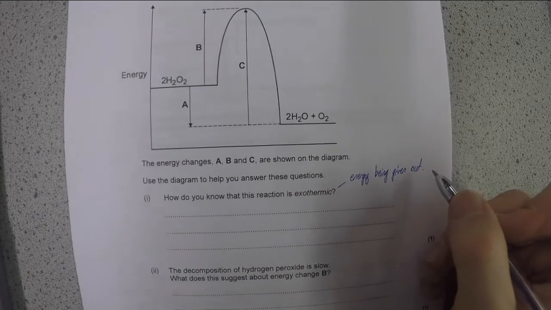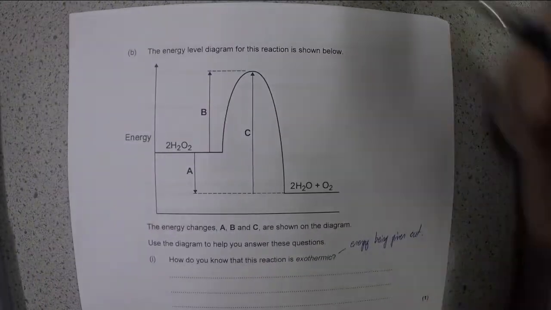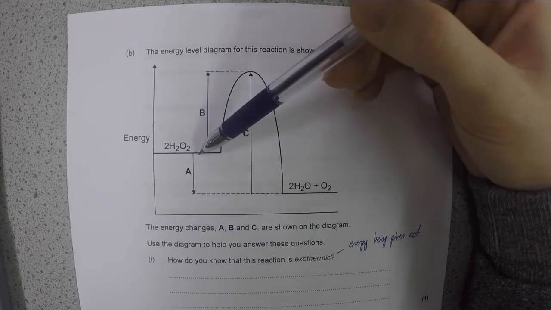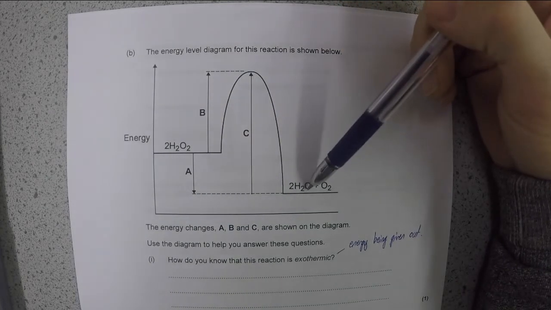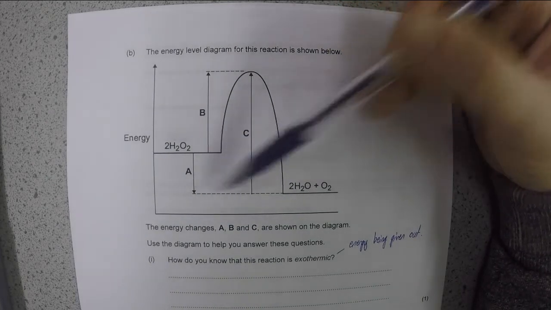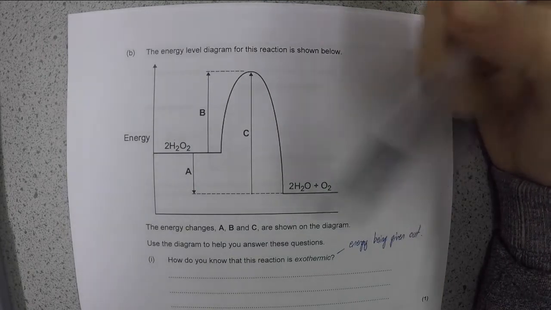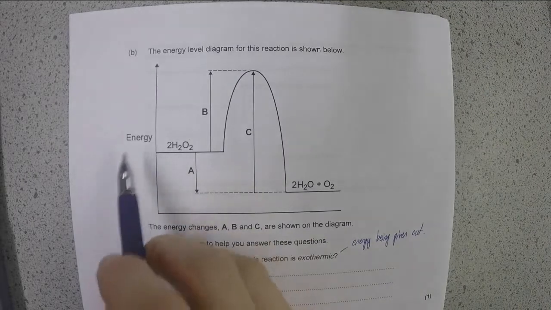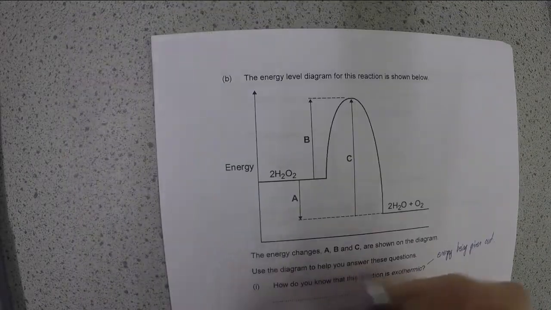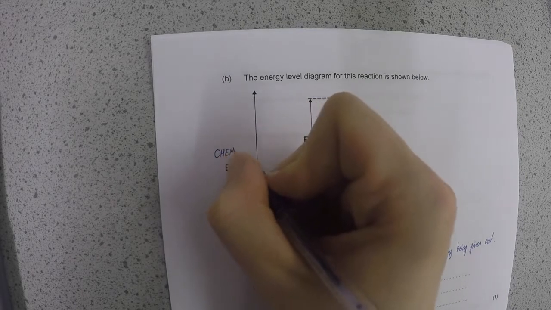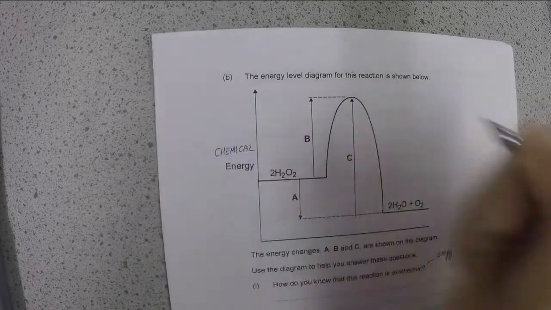Energy being given out. If we look at the energy diagram, you've got our H2O2 here, and our products on the right hand side. Well, the energy there has gone down. So why is energy being given out? It says here energy on the left, but I could add an extra word in there, which is important in our understanding, and that's the chemical energy.